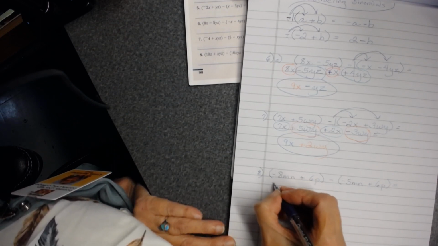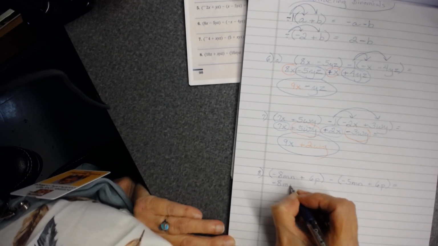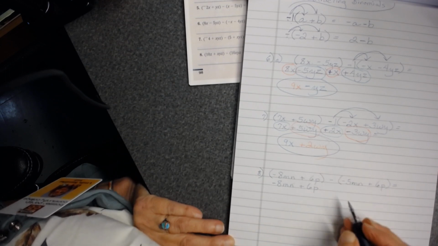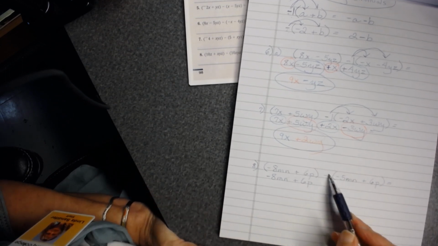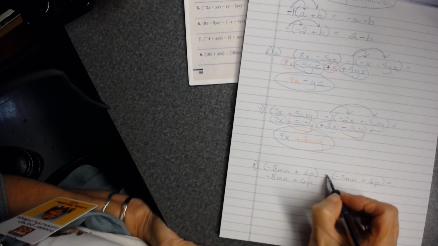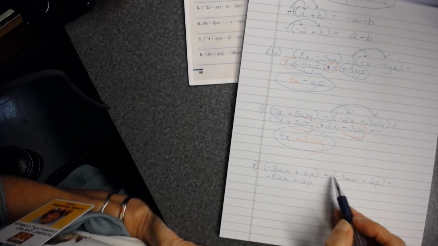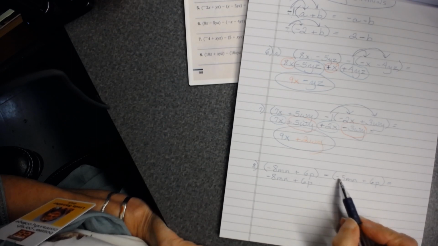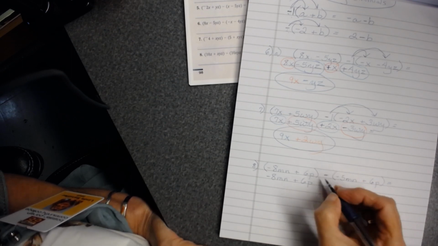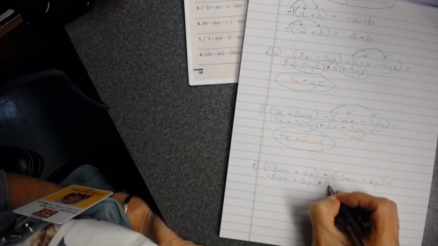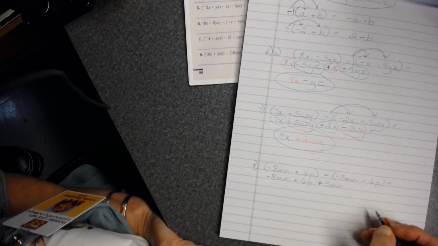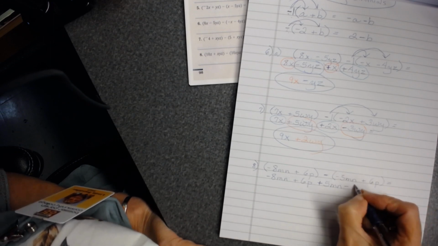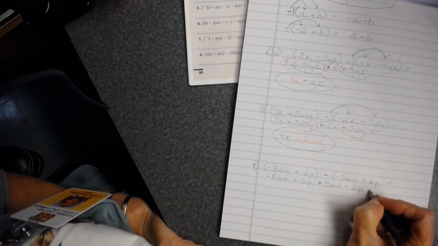Can't do anything within parentheses. 8mn plus 6p. Okay. And this time I'm not going to put that negative 1. That negative right here is hugging that parentheses. That means the signs within the parentheses change. Negative 5mn now becomes a positive 5mn. And positive 6p now becomes a negative 6p.